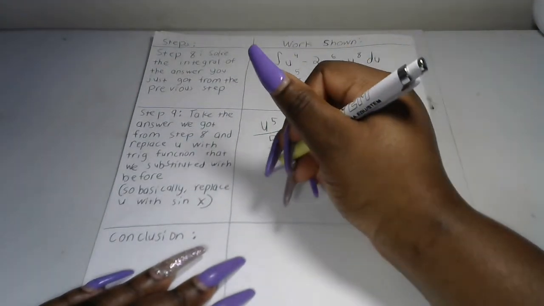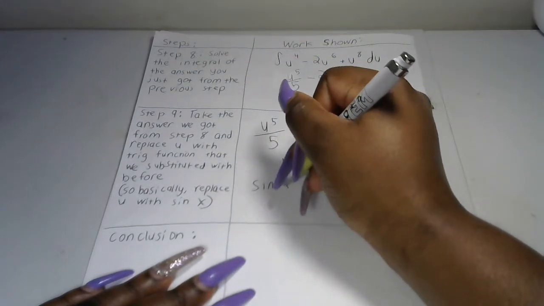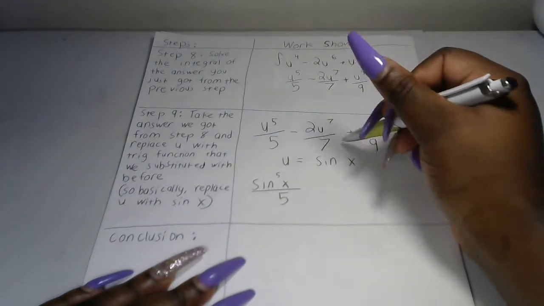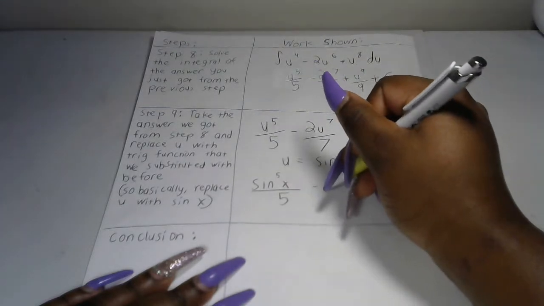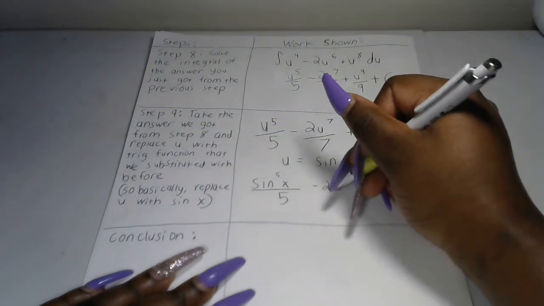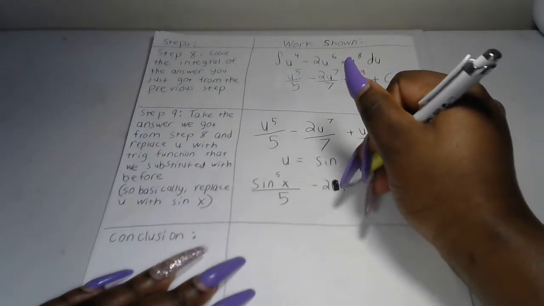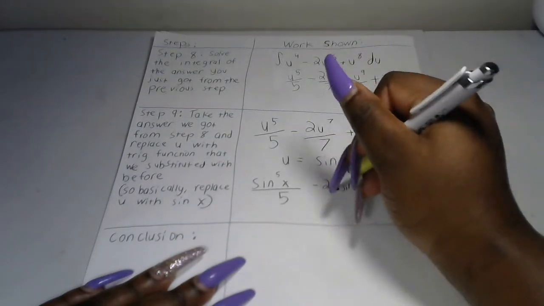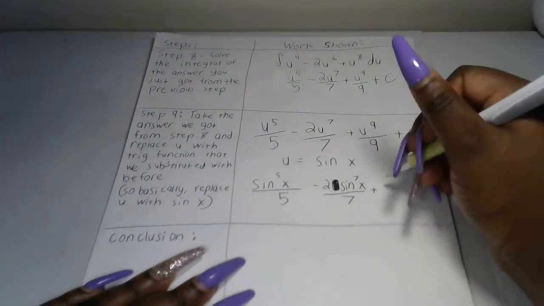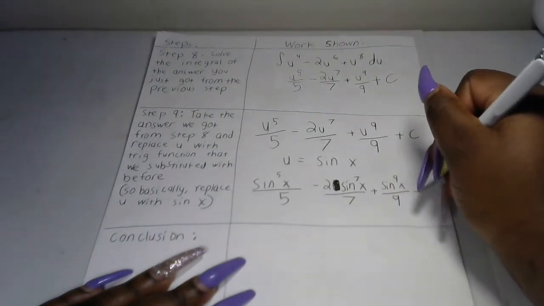So let's replace it. For u to the fifth over 5, we would get sine x to the fifth over 5. Minus 2u to the seventh over 7 would be minus 2 sine x to the seventh over 7, plus u to the ninth over 9 would be sine x to the ninth over 9, and then plus c.